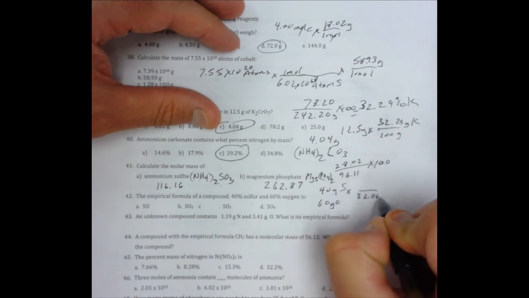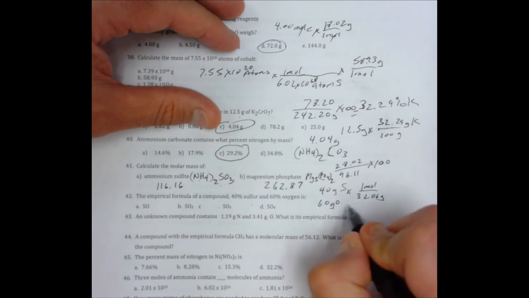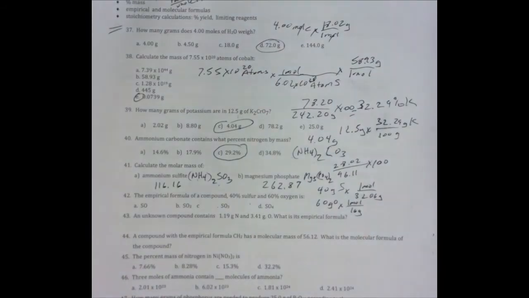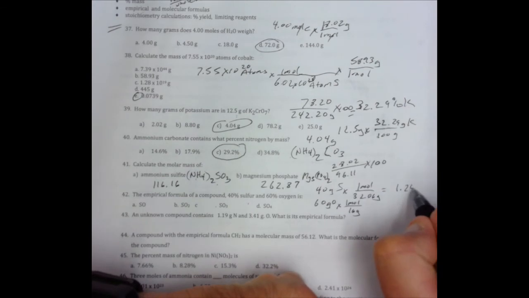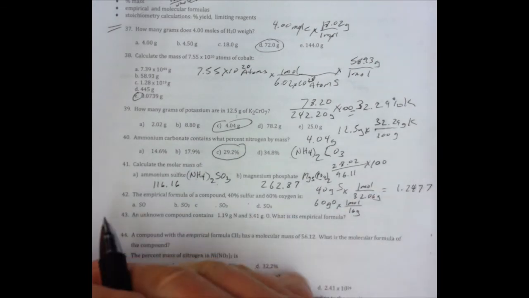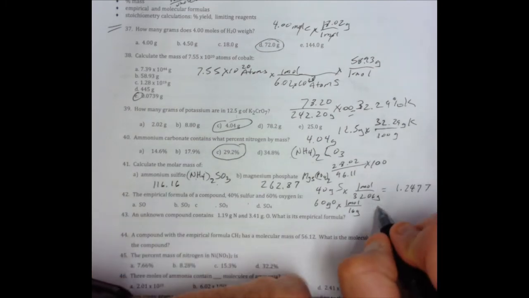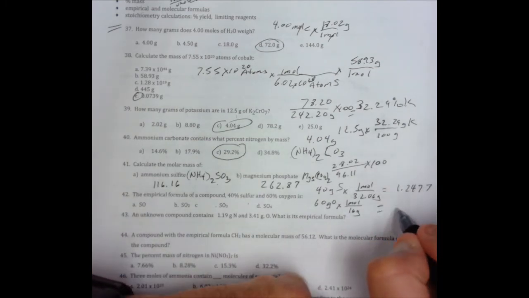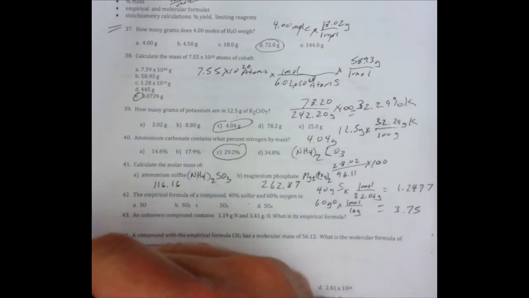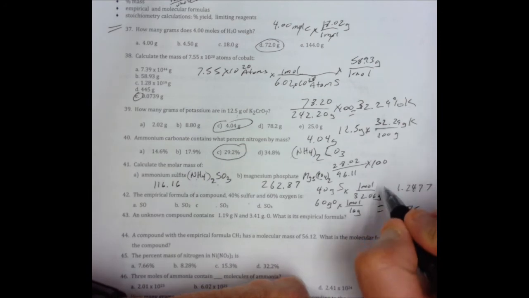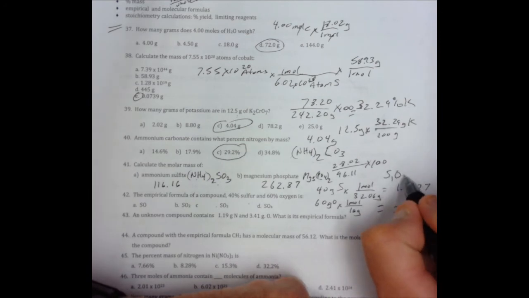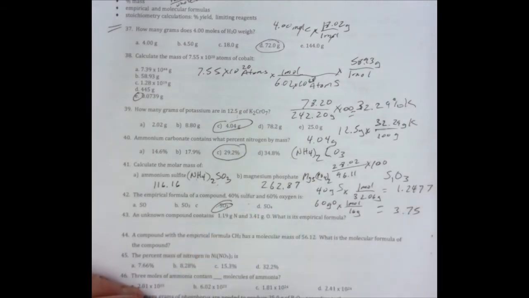Every 32.06 grams of sulfur is 1 mole of sulfur, and every 16 grams of oxygen is 1 mole of oxygen. 40 divided by 32.06 is about 1.2476. 60 divided by 16 is 3.75. 3.75 divided by 1.25 is 3. So it's 1 sulfur to 3 oxygen: SO3.